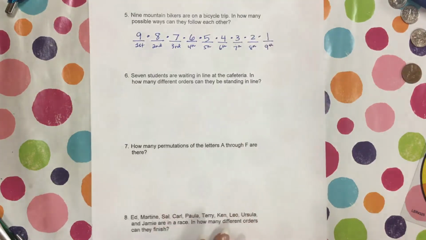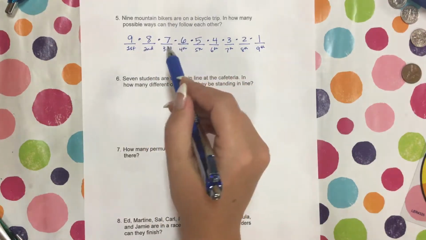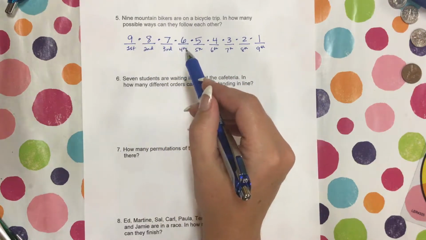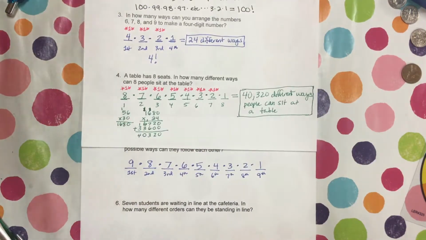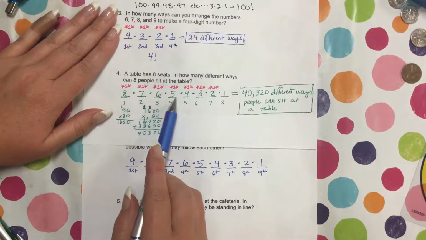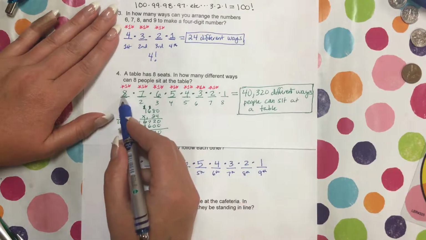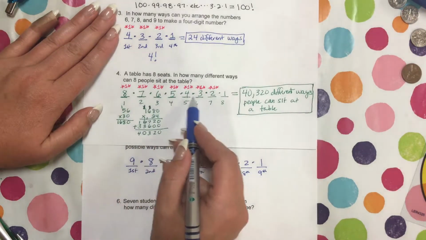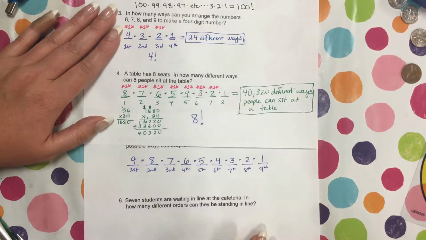And that is quite a bit of multiplication. So I know from the last problem that we did, let me put it down here. We already figured out that 8 times 7 times 6 times 5 times 4 times 3 times 2 times 1 is 40,320. And that is the same thing as 8 factorial, right?